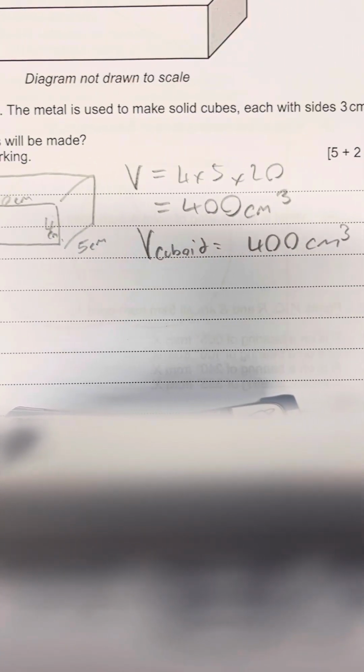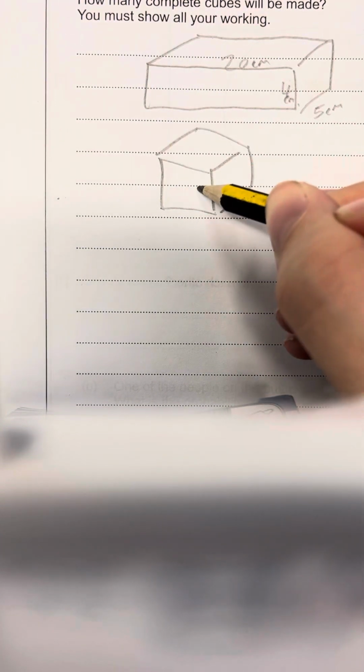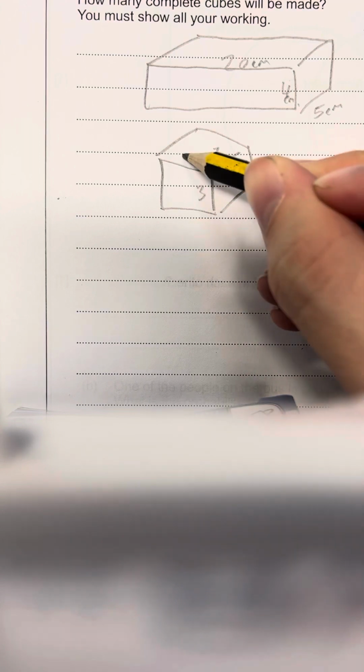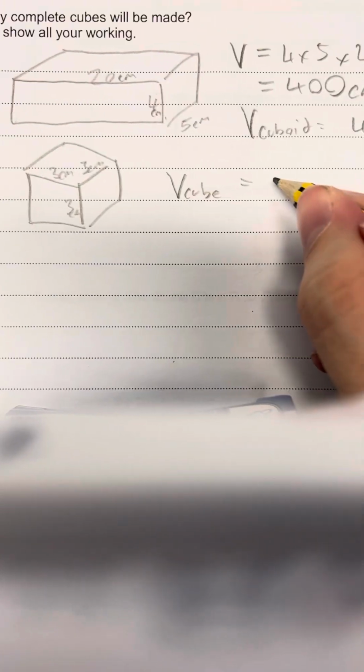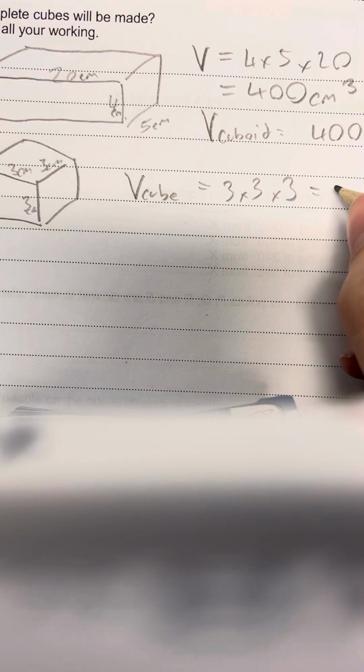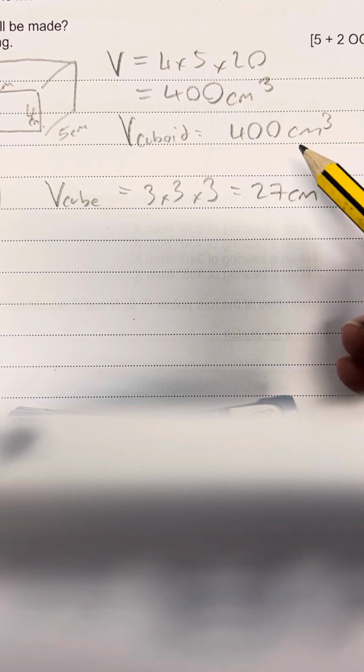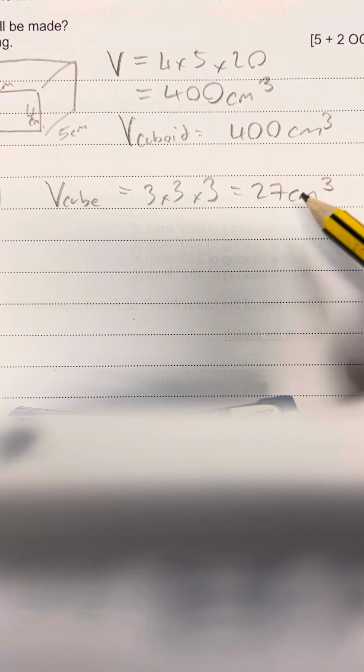So now we want to look at the cubes we can make. The metal is used to make solid cubes, each with sides 3 centimeters. So here is a cube with side 3 centimeters. It's 3 by 3 by 3. Let's find the volume of this cube. It would be 3 times 3 times 3, so 3 times 3 is 9, times 3 again is 27. And again, it's centimeters cubed because it's volume. So we have a total volume of 400, and each cube uses a volume of 27.